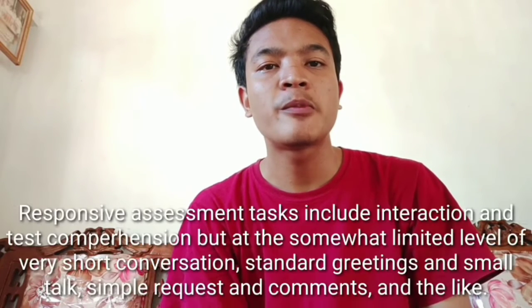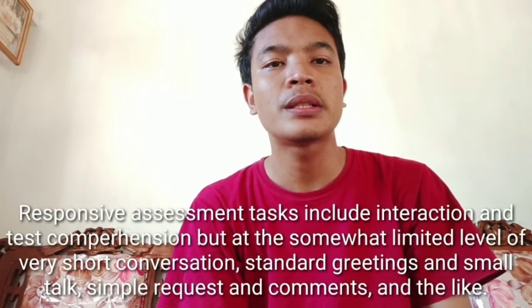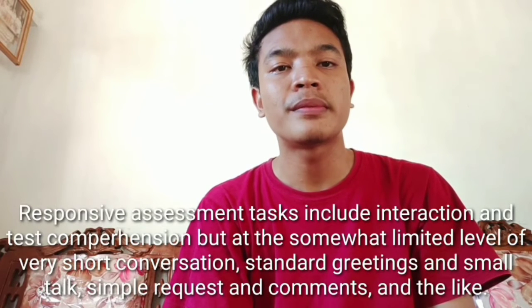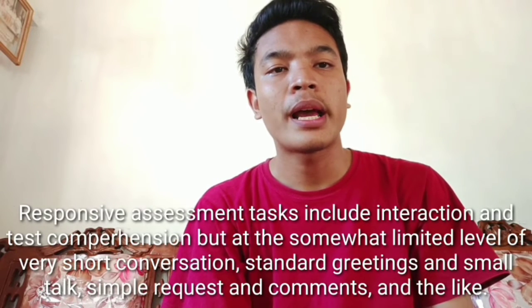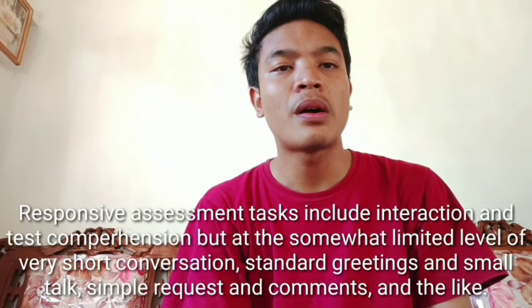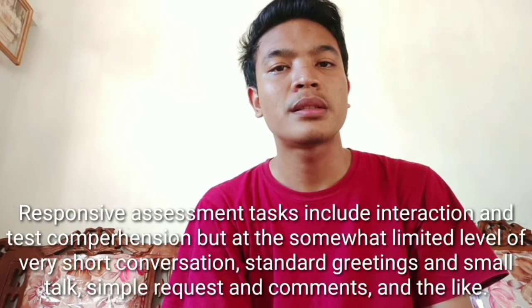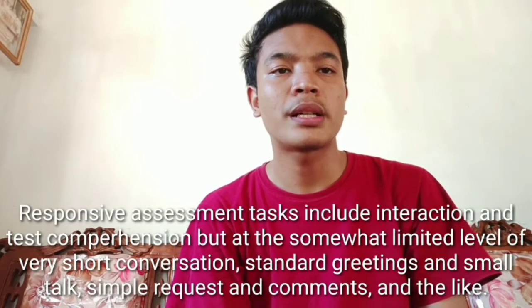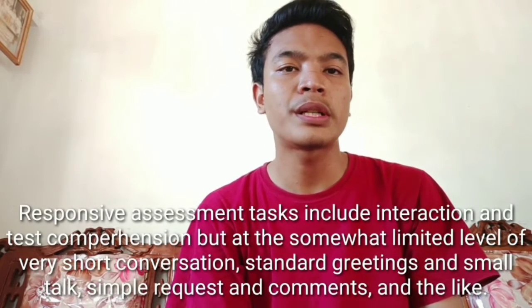And then now we move to point C, that is responsive. Responsive assessment tasks include interaction and task comprehension, but at a somewhat limited level of very short conversation, standard greeting and small talk, simple request and comment and the like.